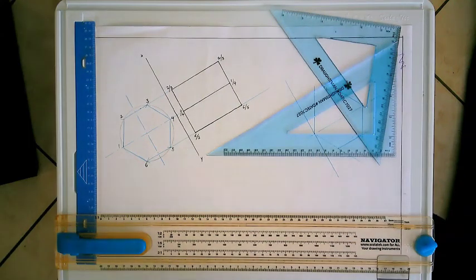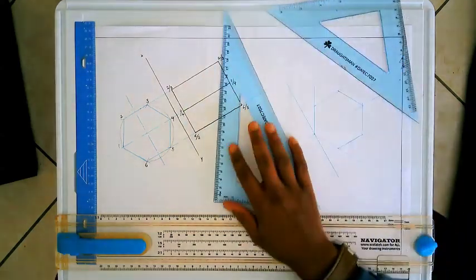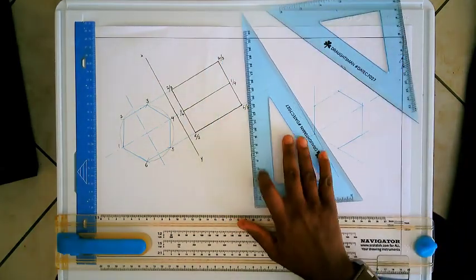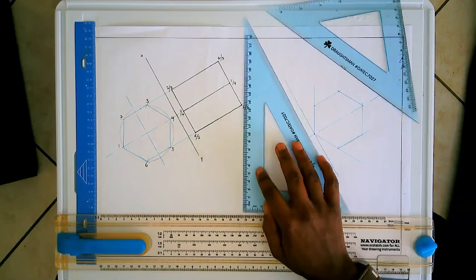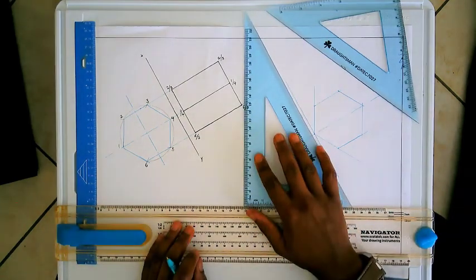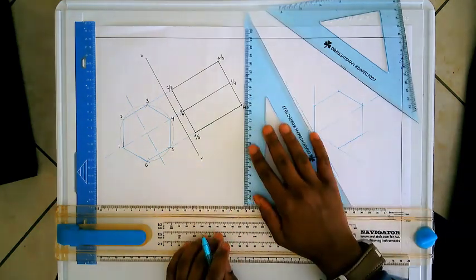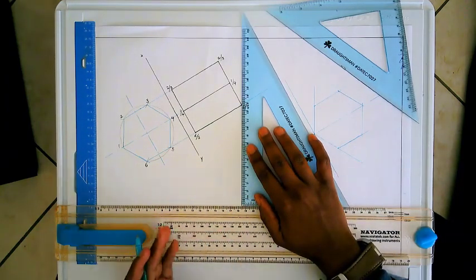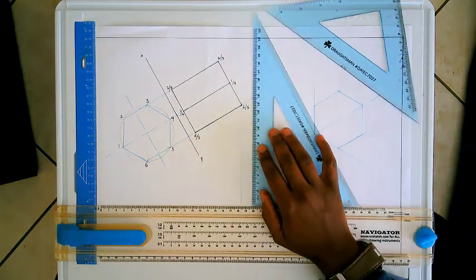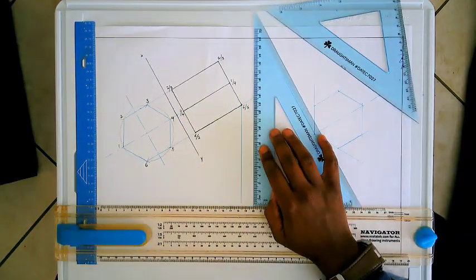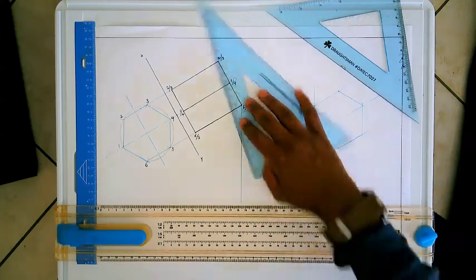Now, to construct the top view of my object, the first thing I would prefer to do is to draw an XY line for the top view. I'm also going to keep this XY line just away from my drawing. At this moment, it doesn't really matter how many millimeters away from the drawing it is. It's not like the XY line that's away from the auxiliary.